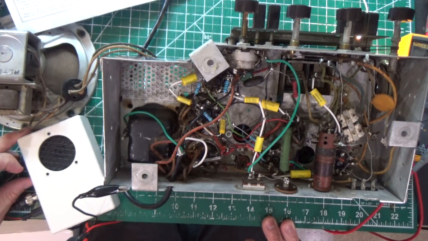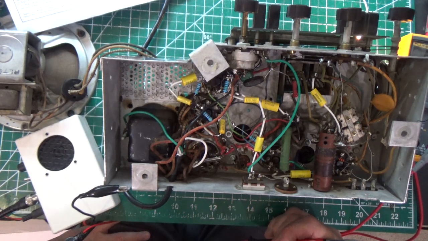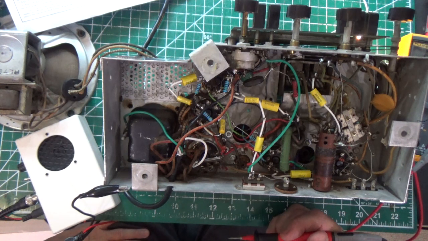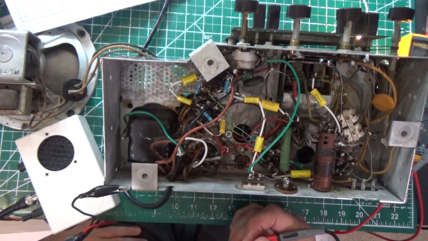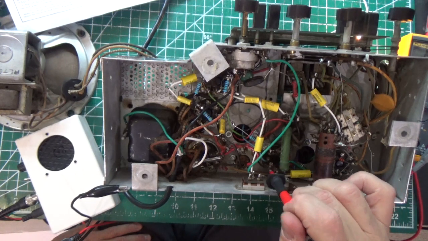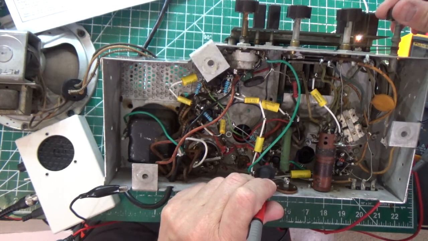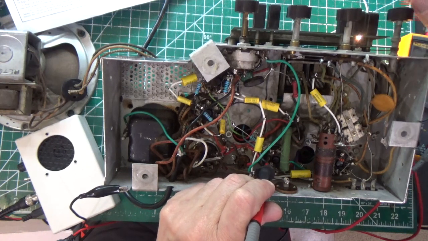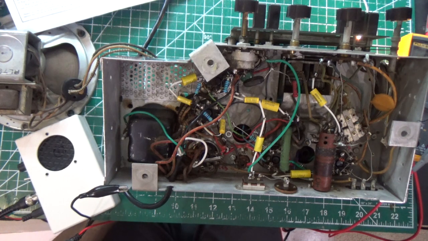If I change this to RF mode, like so, I should be able to pick up something on the 6SA7 and the 6SK7. Let's see if we can pick that up. Maybe we want to go over to the plate of the 6SK7 first, which is pin 8. Let's see what we get. Now we're in RF mode. I'm tuning the radio. That's good. Let's also go over to the 6SA7, the plate, which is pin 3.